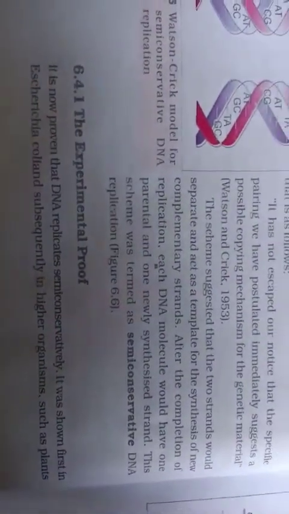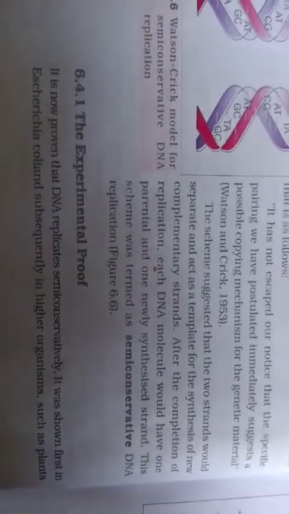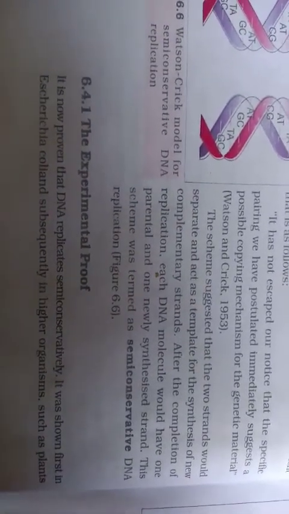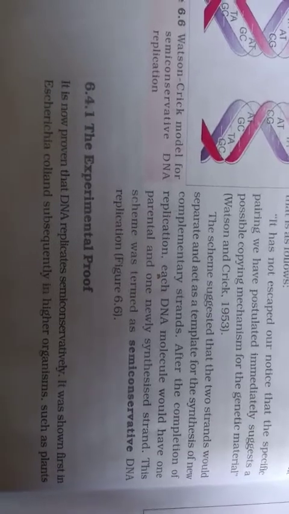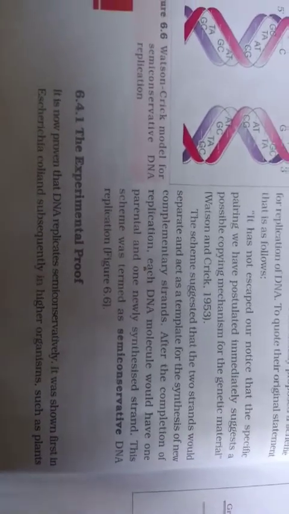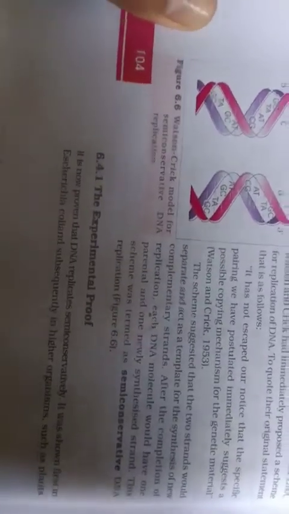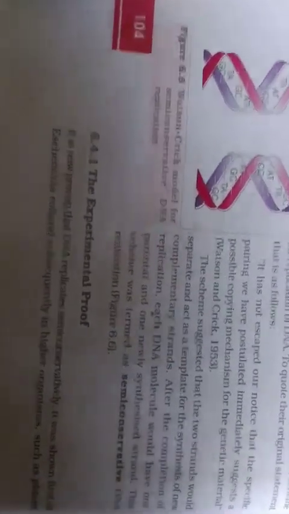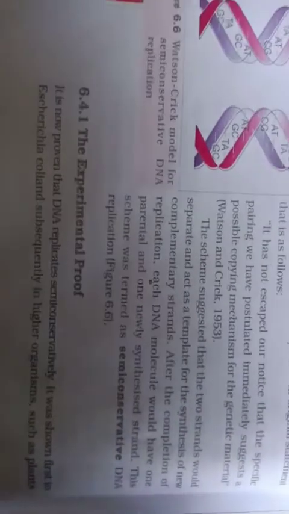It was shown first in E. coli, Escherichia coli, and subsequently in higher organisms such as plants and human cells as well. Matthew Meselson and Franklin Stahl performed the experiment in 1958.